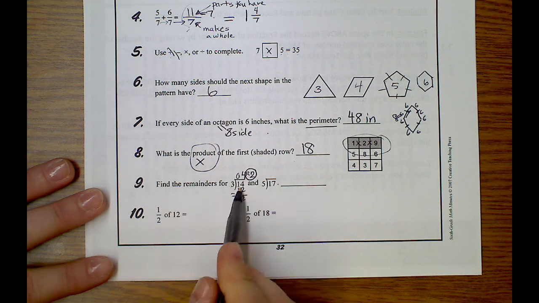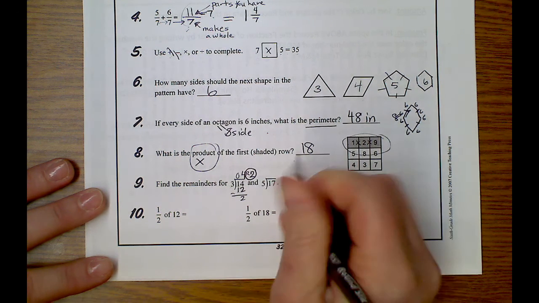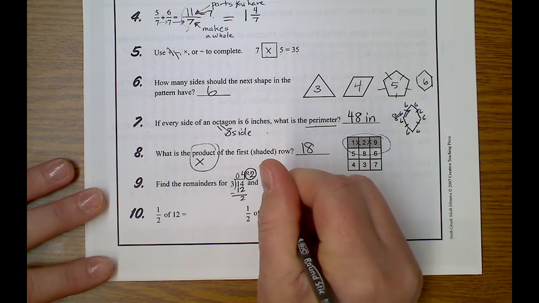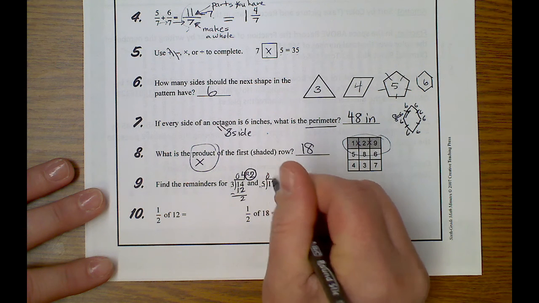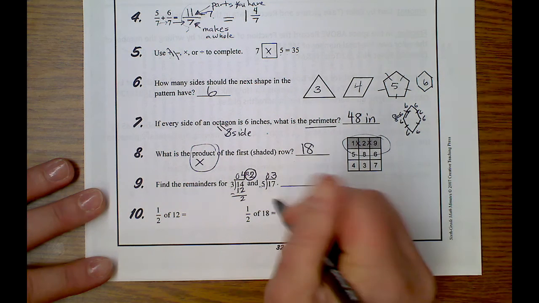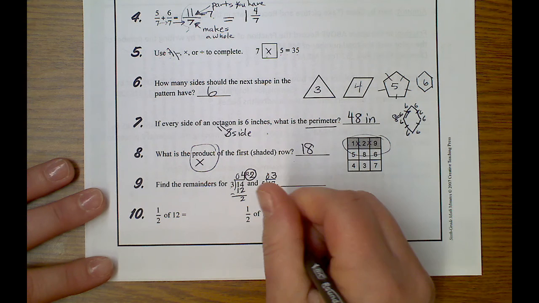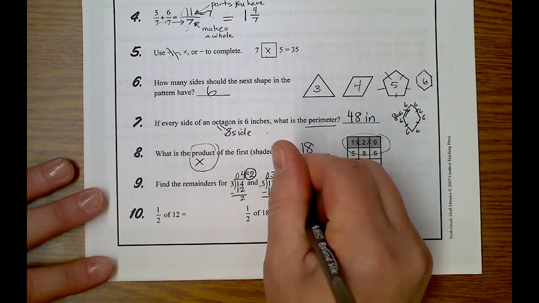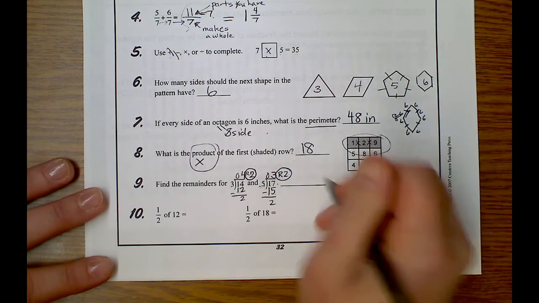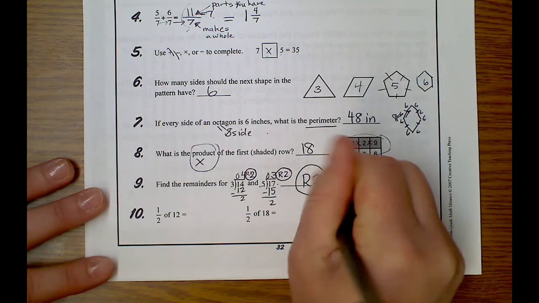They just said find the remainder. 5 goes into 1 0 times, 5 goes into 17 3 times for a total of 15. 17 take away 15 is 2. We have a remainder of 2. What is the remainder? Remainder of 2.